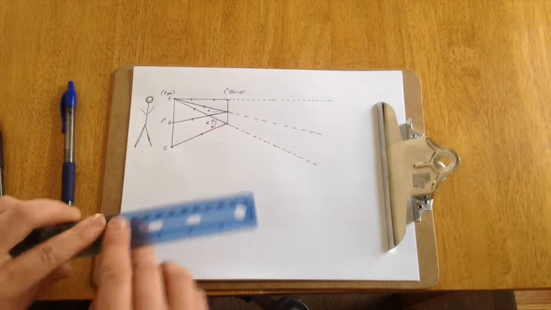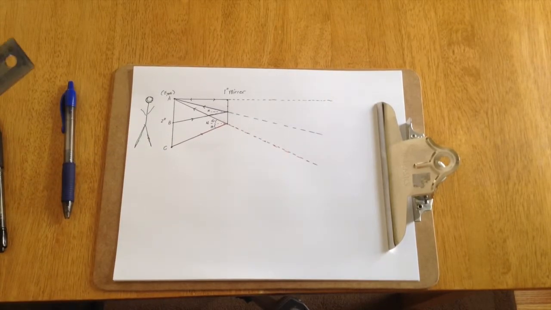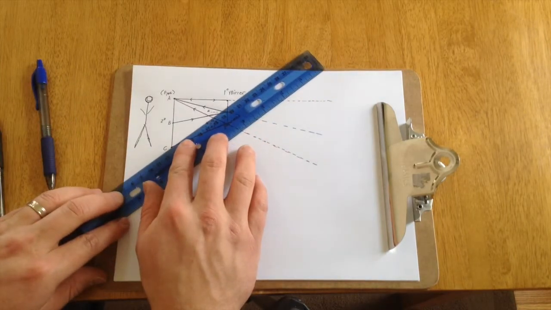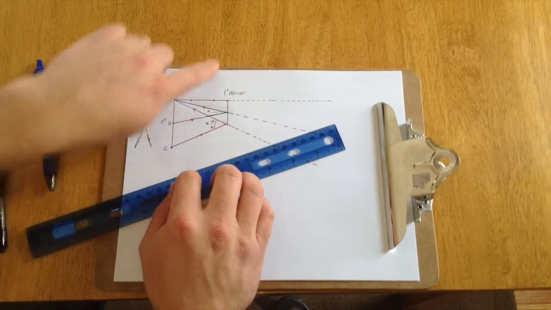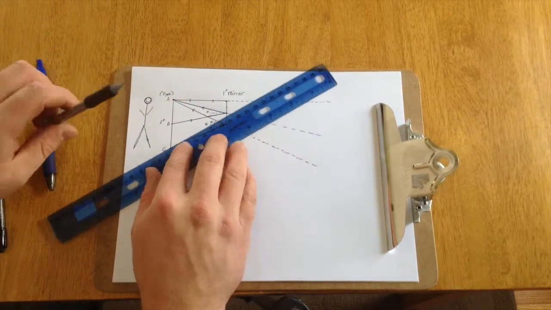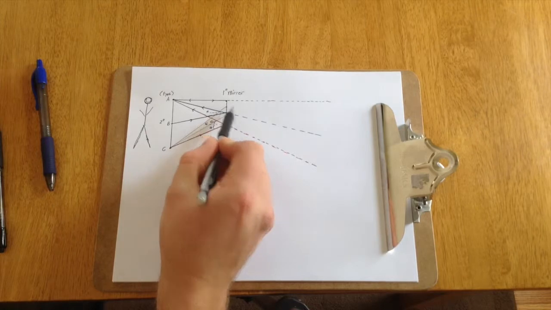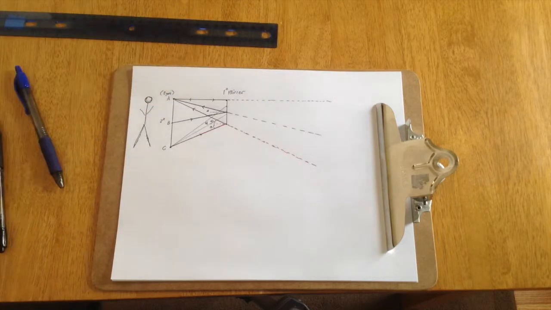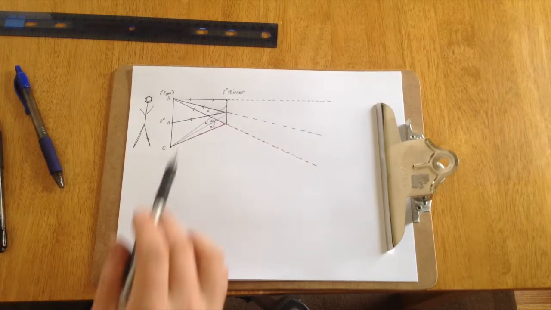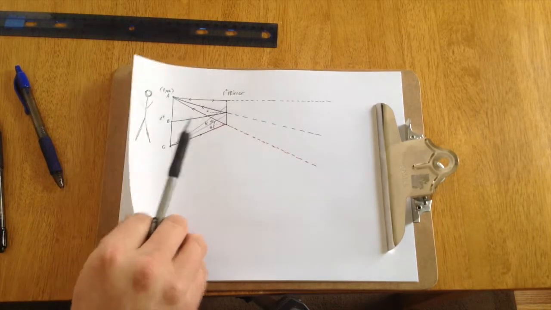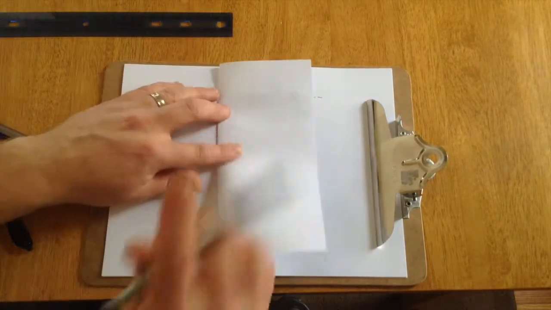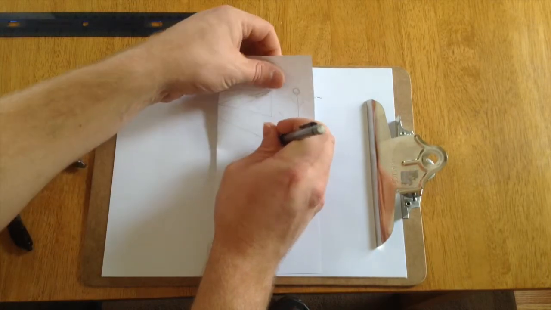One way in which we could do this is to take multiple lines from a single point and send them to the mirror. I'm going to do this in pencil. The angle with which they hit the mirror will be reflected back down. That angle would need to be found with a protractor, and if I had a protractor, I could duplicate that angle. But instead, I'm going to fold over the piece of paper. Then I can make point C here, kind of pop it through the paper.